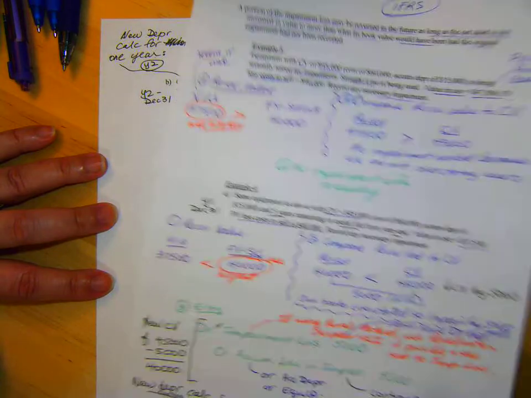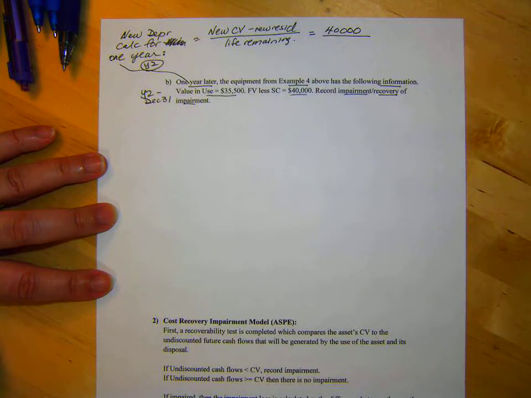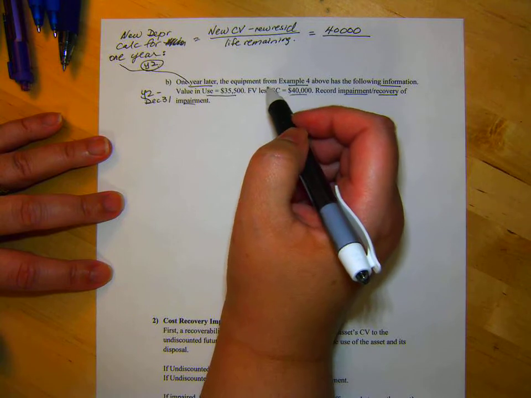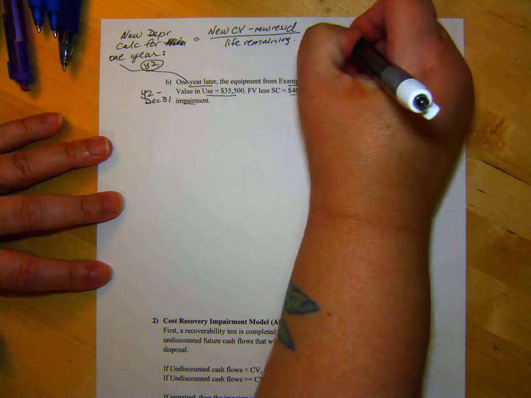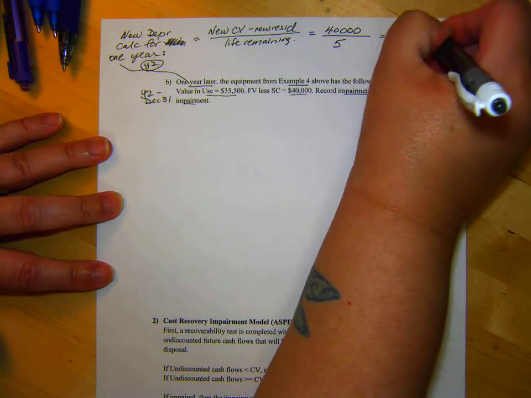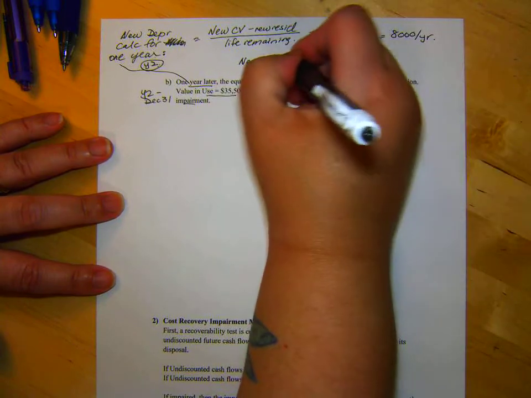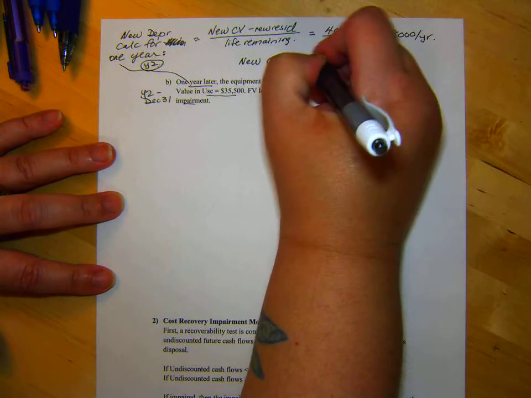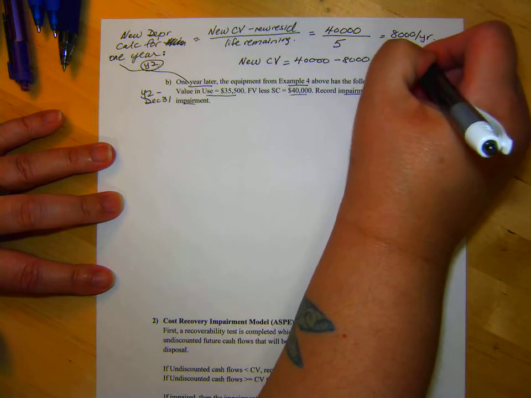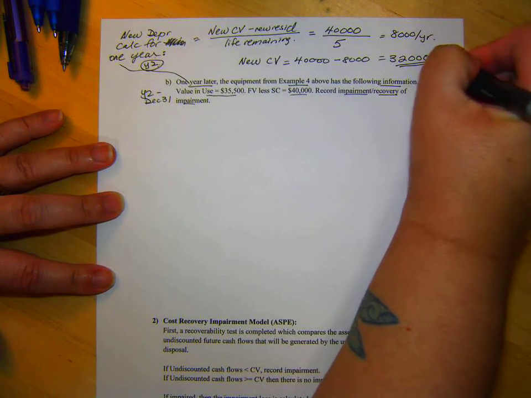So here, at the end of year 1, there's 5 years remaining. We are calculating this at the beginning of year 2 for year 2. So it says there's 5 years remaining. And that gives us 8,000 per year. So the new carrying value after this year, it was 40,000 minus 8,000 is 32,000. End of year 2.